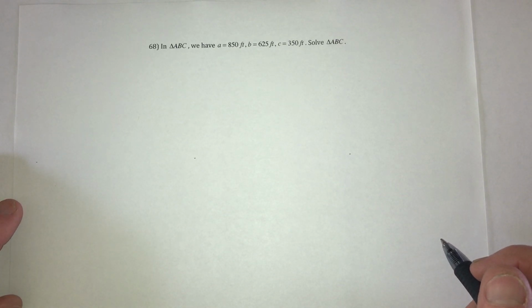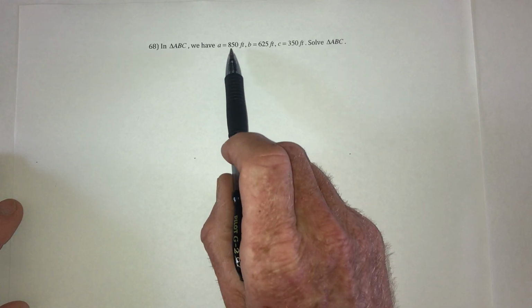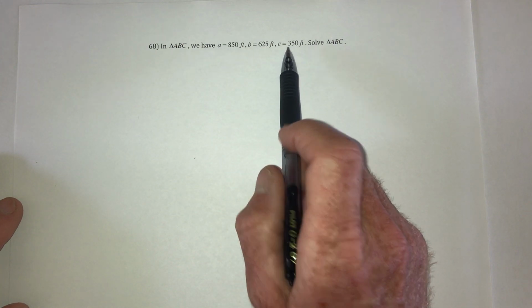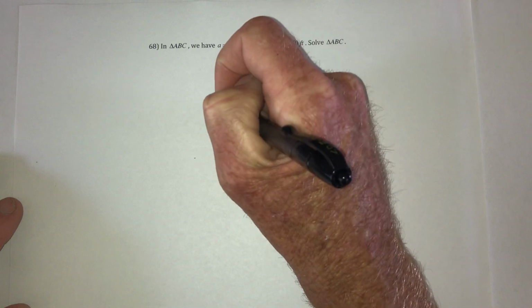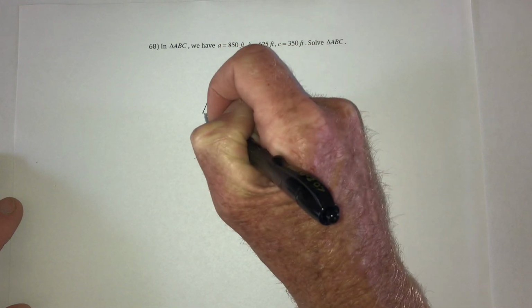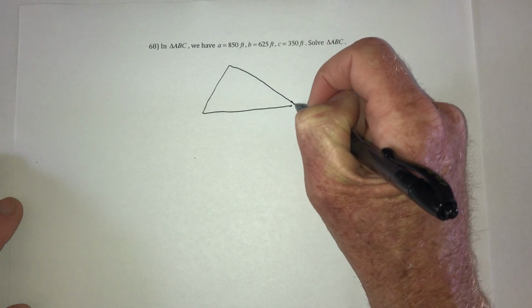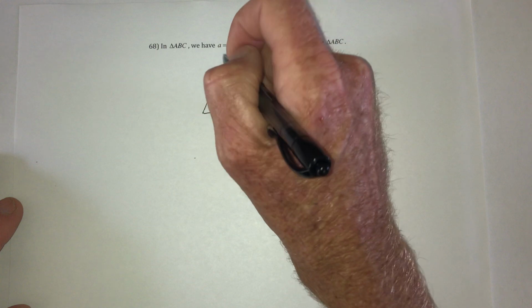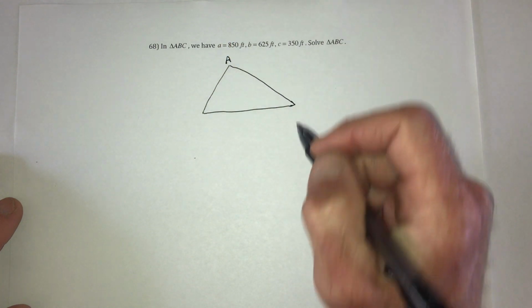In triangle ABC, let's see, A is the biggest, C is the smallest. So when I draw the angles, however I draw them, which one looks the biggest? That one looks the biggest, so I'm going to call that A.